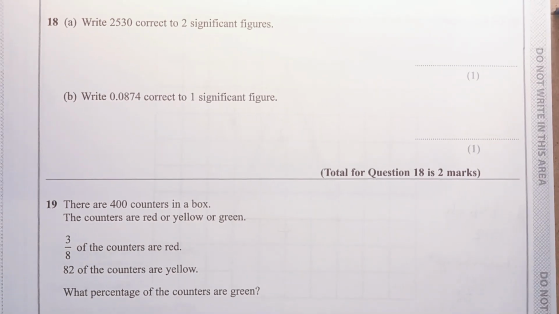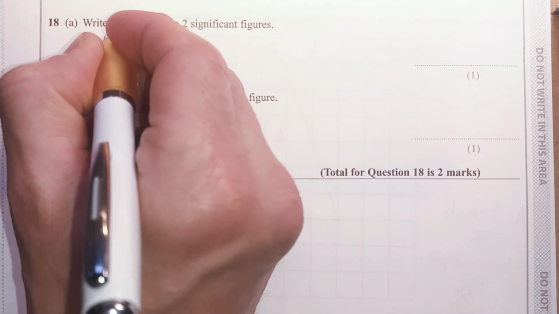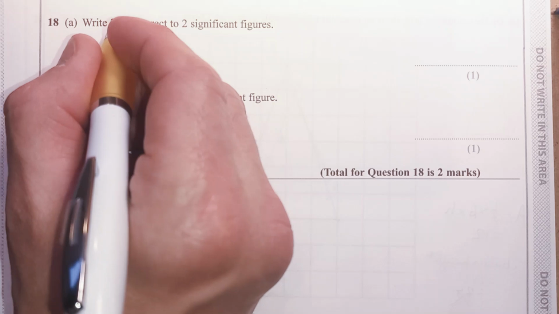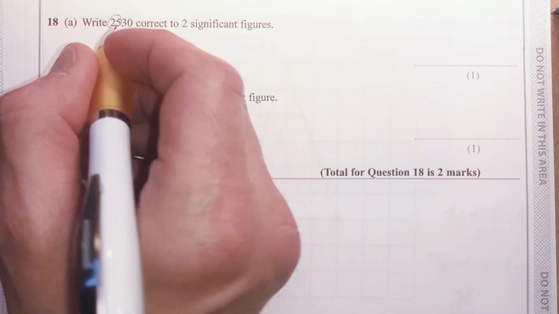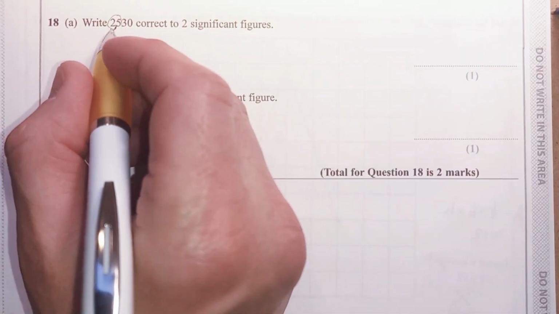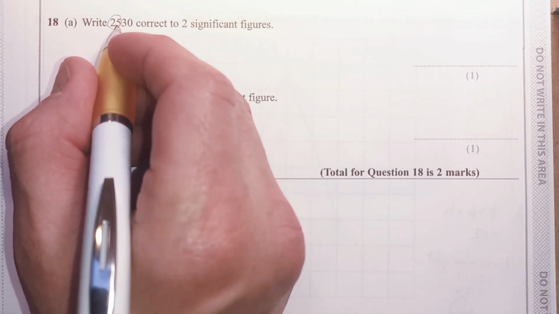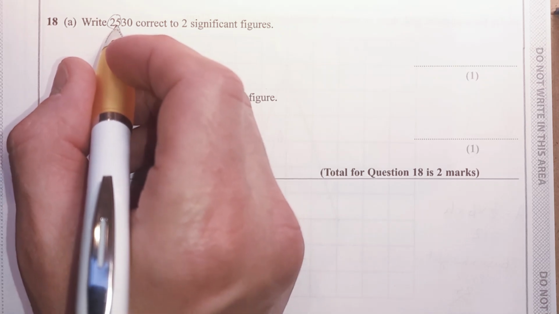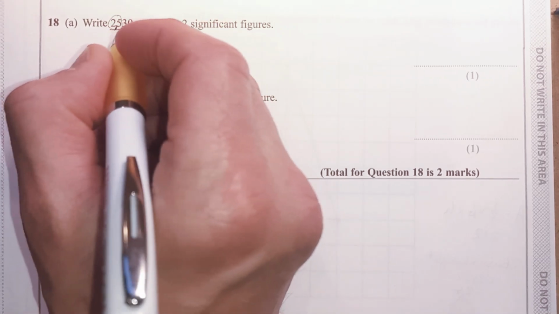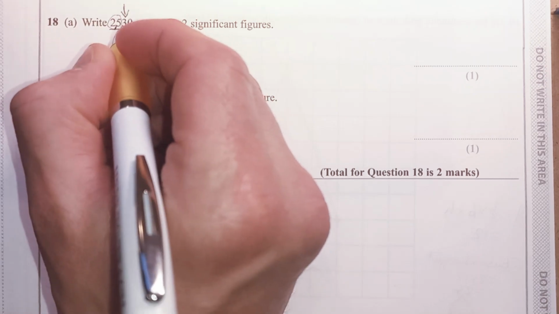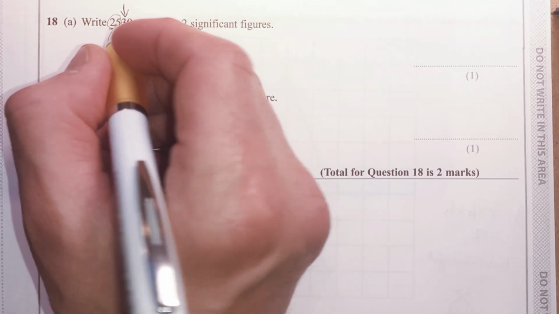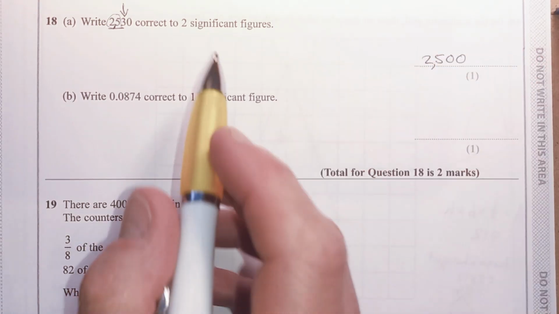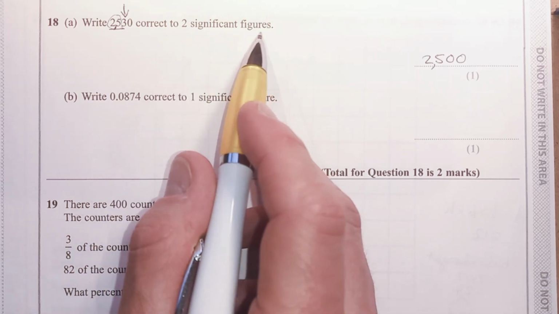Question 18. Write 2,530 correct to 2 significant figures. So that means we essentially want to round it, but to the first 2. So that means we want thousands and hundreds, or in other words, round to the nearest 100. So 2,530, we want it to these 2, so we look at the next digit and we say, well, 3 is less than 5, so we're just going to keep it as 2,500.